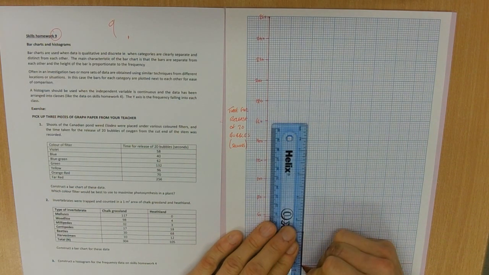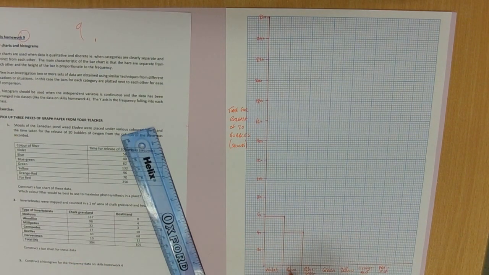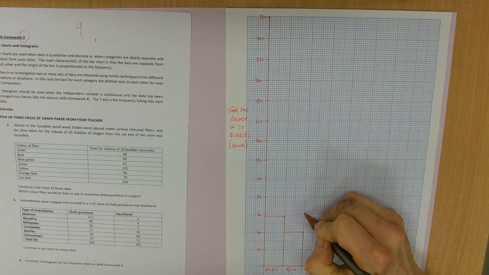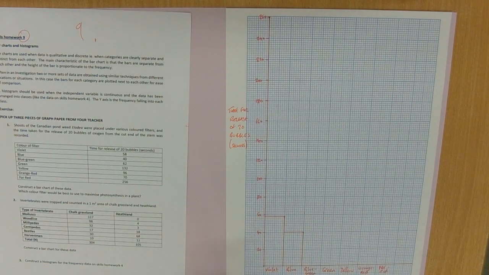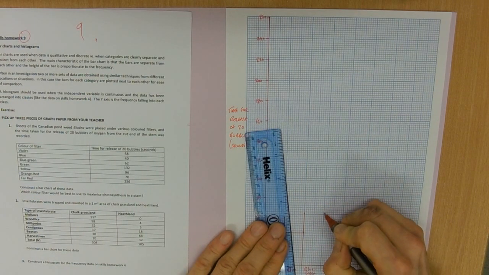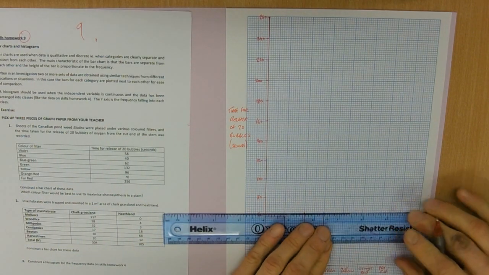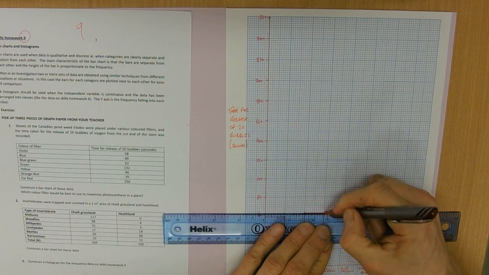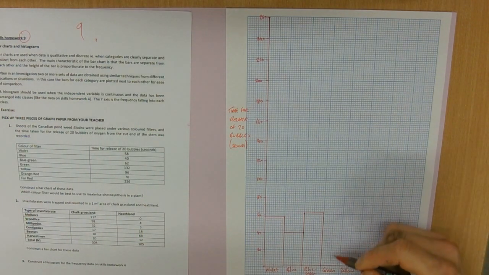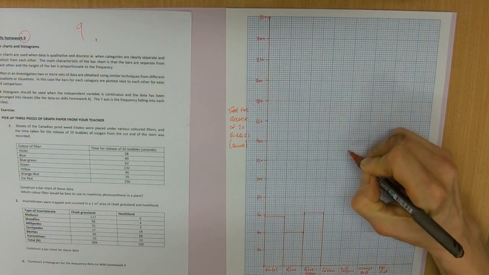And you'll notice that my titles for the bars are directly in the middle of the bars. 62. So it sometimes helps if you draw a little dot on where you're going to draw the bars. Makes it easier to plot. And in exams, if you draw a graph, there will be marks for accurate plotting of points and bars and so on. 132. So that's 100, 120, 132.